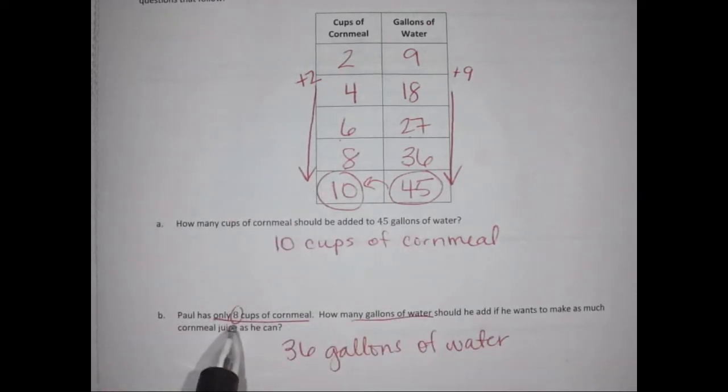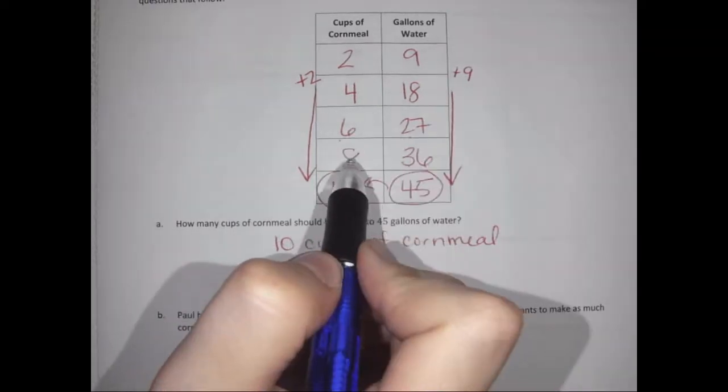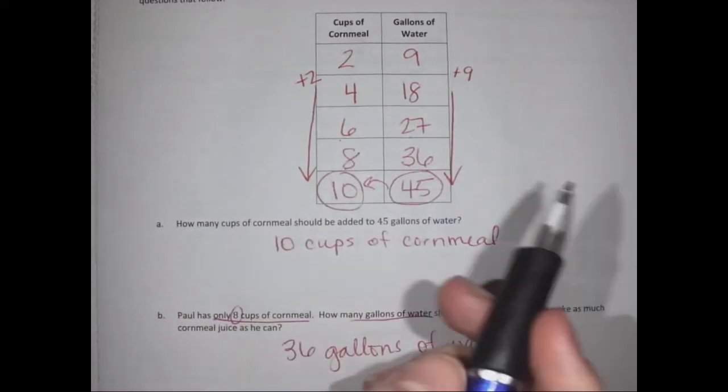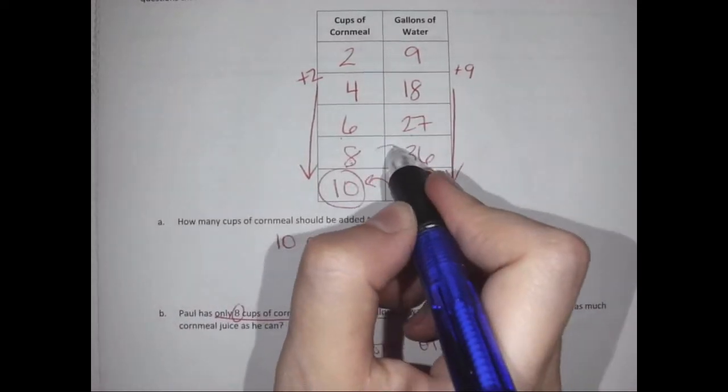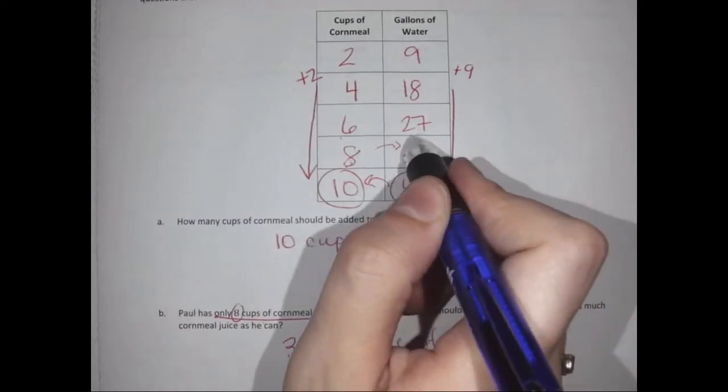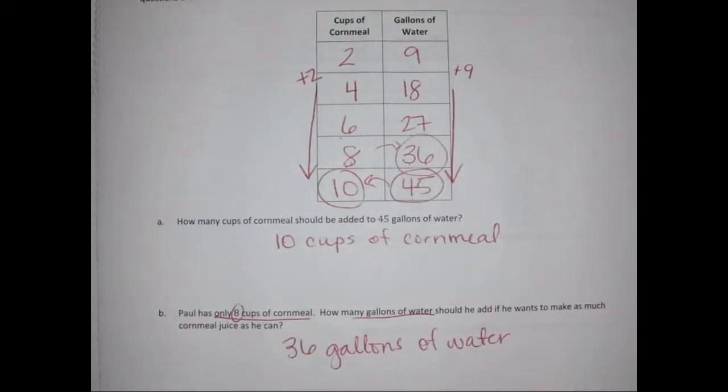Okay, so if Paul only has 8 cups of cornmeal, where do we look? Okay, so you look at the 8 pot, you find 8 cups of cornmeal, and then you look to the other side. 36. I see.